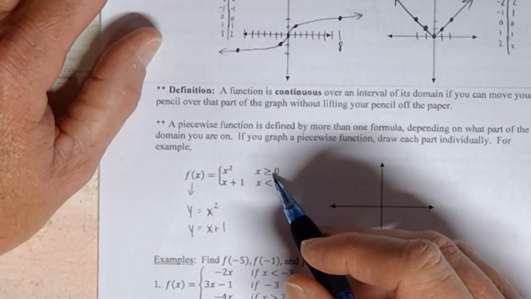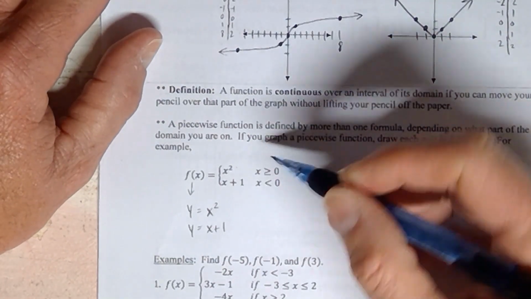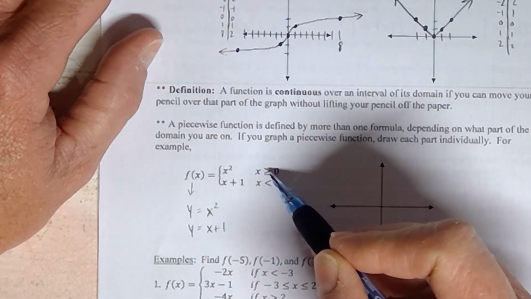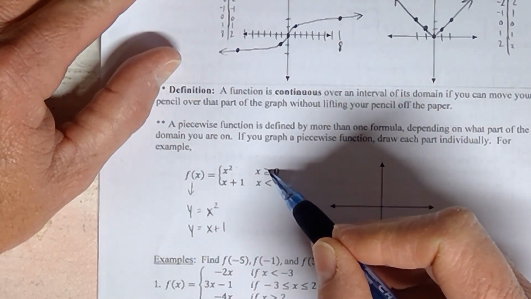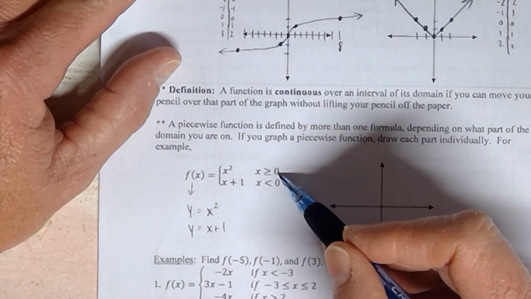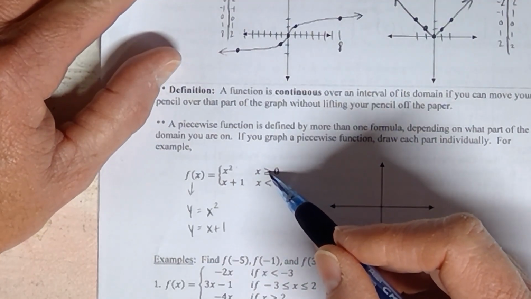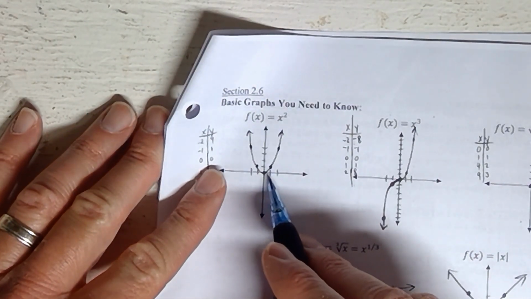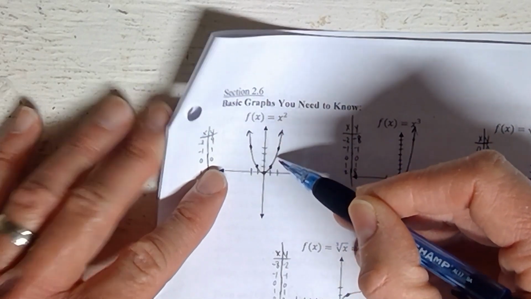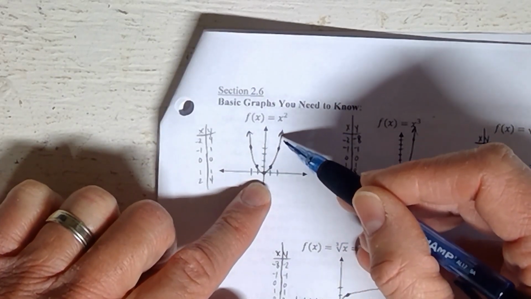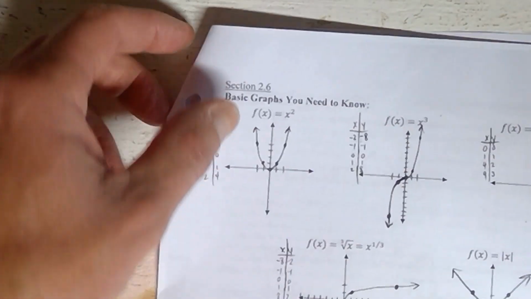What that means is you only graph the portion of it where x is either equal to 0 or greater than. Remember, greater than means to the right. And so you only graph the portion of x squared which is to the right of 0. In other words, this part right here, to the right of where x equals 0, because greater than means to the right.